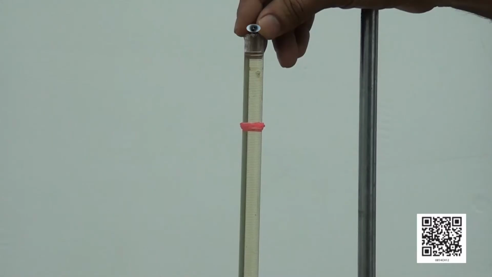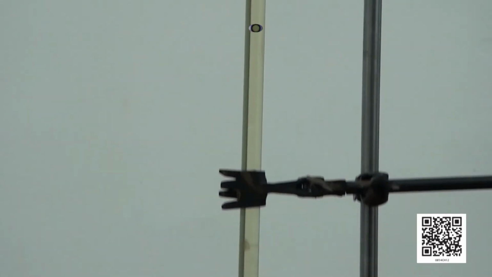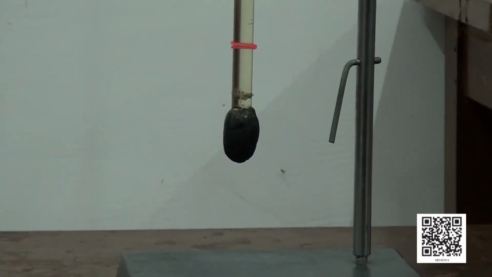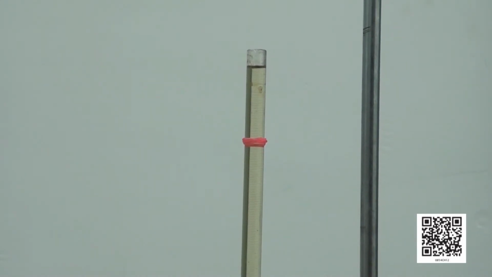Okay? Now, suppose I change the shape of this metal ball and make it more flat. Remember, I am changing its shape only, not the mass. What does it mean? It means that the gravitational pull of the earth remains the same. Then if I drop this flattened object in the oil, what would happen to the time to travel the same distance?